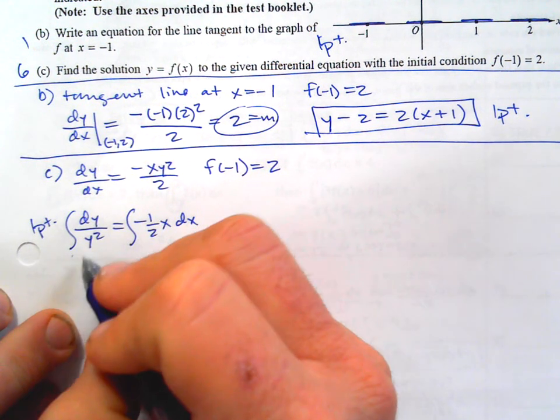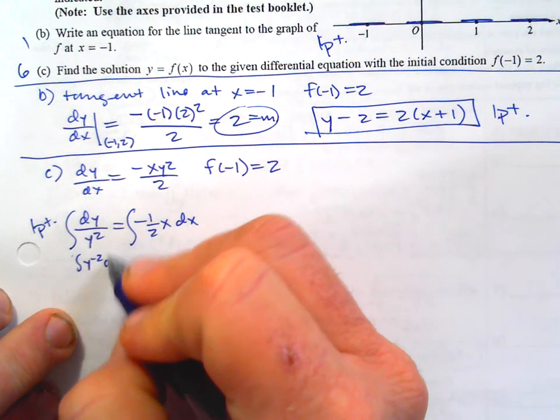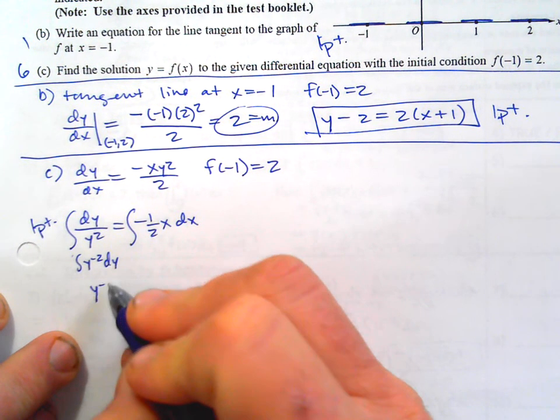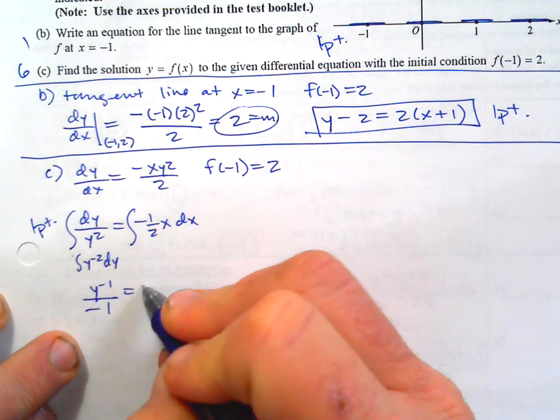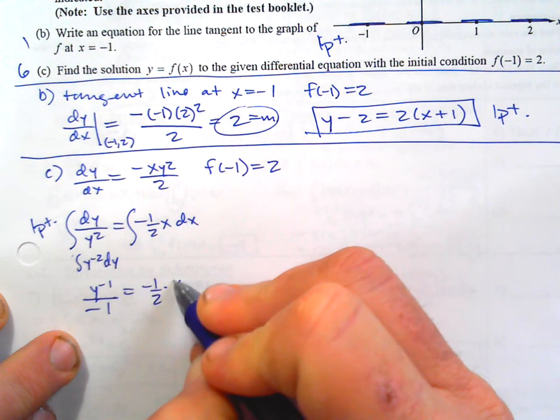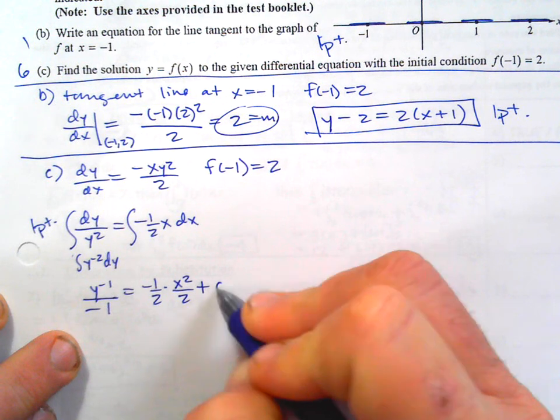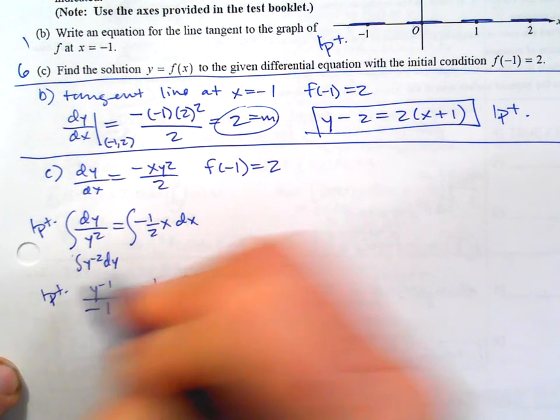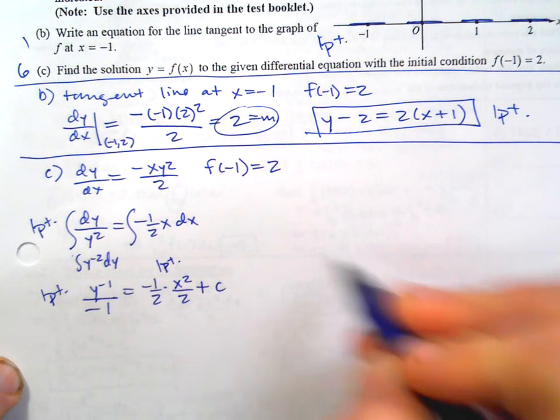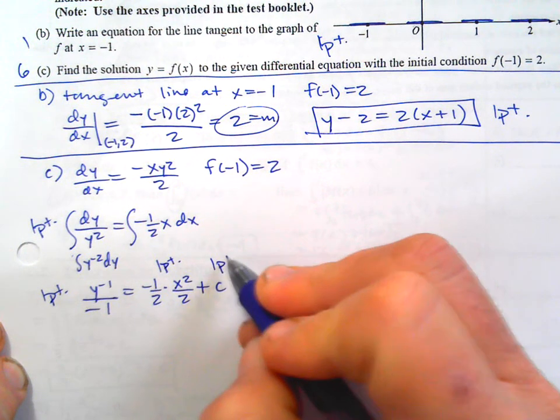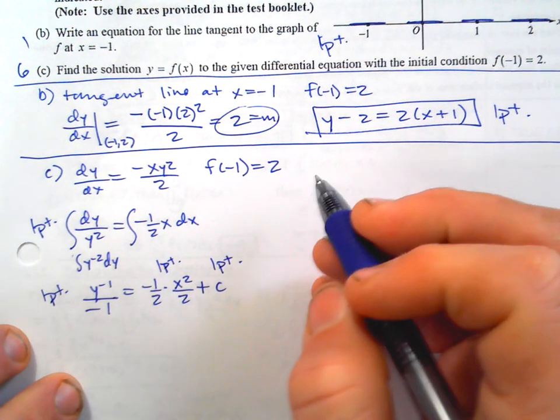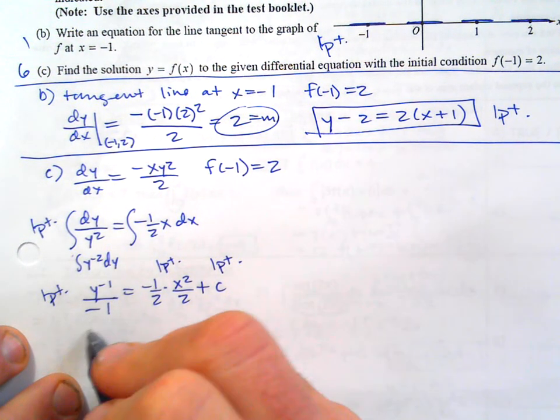This is y to the -2. This is power rule. Bump it up 1, divide by the new exponent. Over here, this is power rule, x squared over 2 plus c. So 1 point usually for writing the plus c. If you don't write the plus c, you lose all the rest of the points. I'm going to rewrite this a little more friendly.